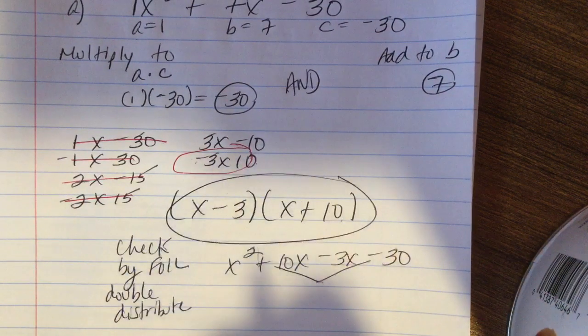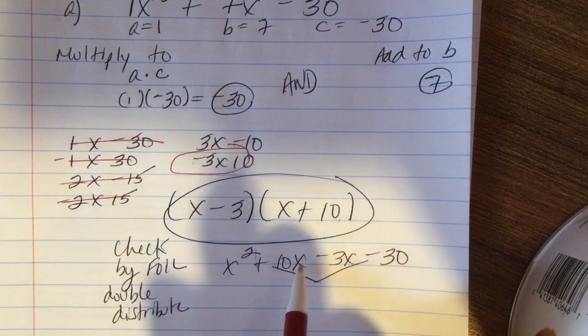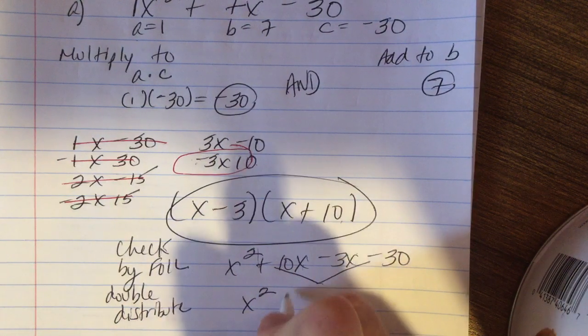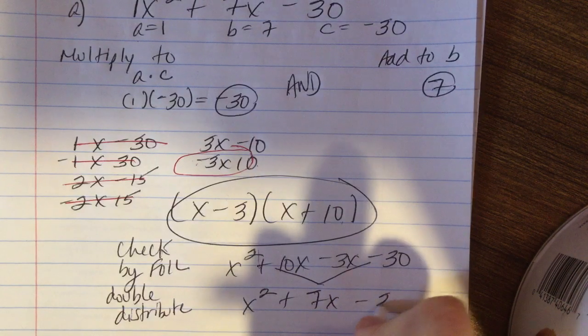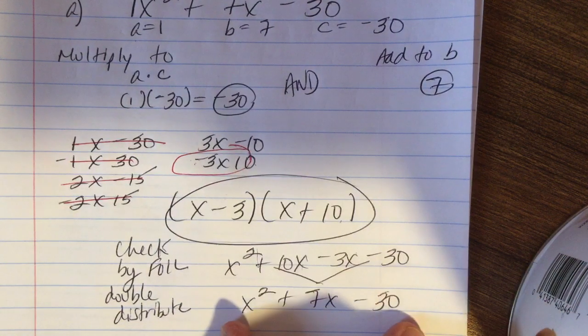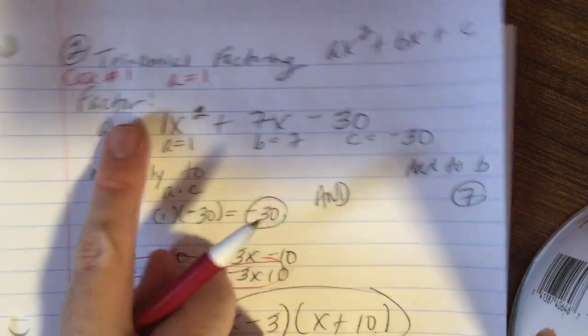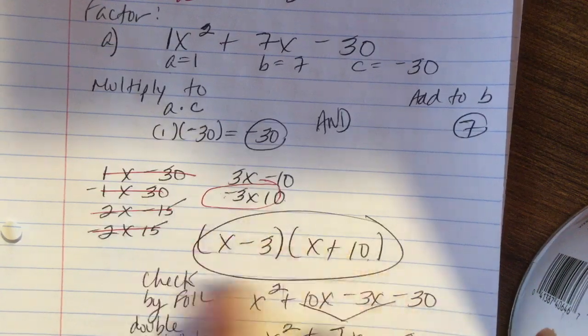Combine the like terms here. Since they both have an x to the first power, I can combine them. 10x minus 3x would be a 7x. Bring down the other terms, and you have x squared plus 7x minus 30, which was our original expression. Therefore, we have factored this appropriately.